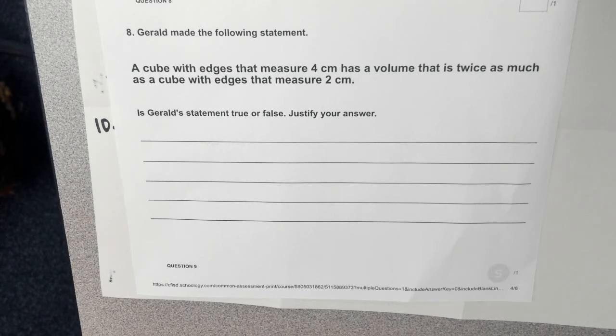We're going to have to think about what that means. So when I go back and I look at what Gerald is talking about, what is the shape that Gerald is talking about here? Grace? Let's try that again. Aubrey? He's talking about a cube.